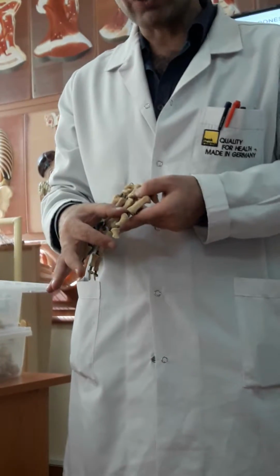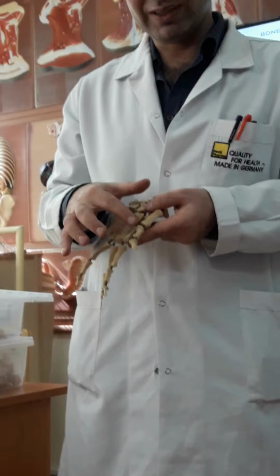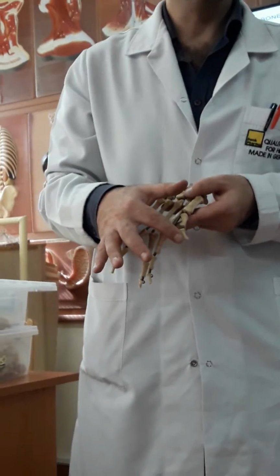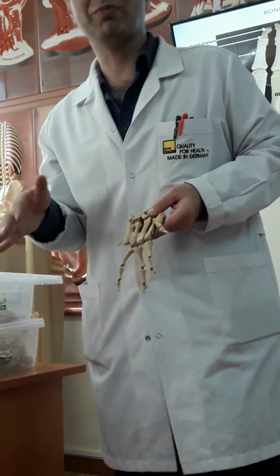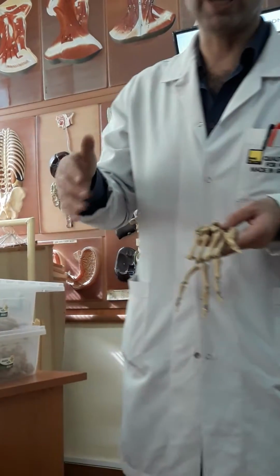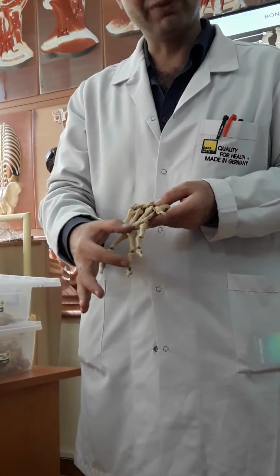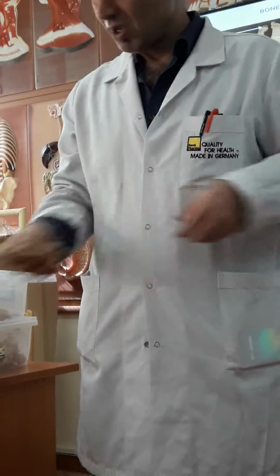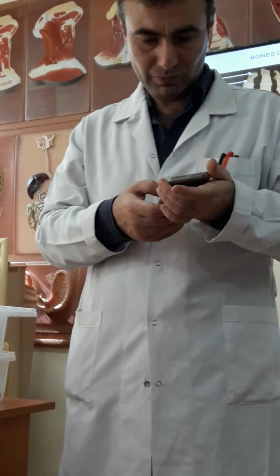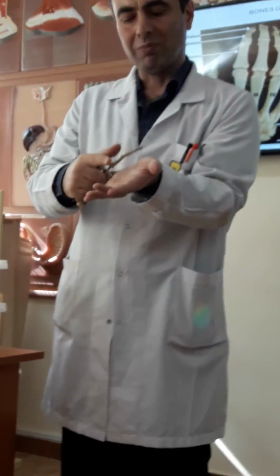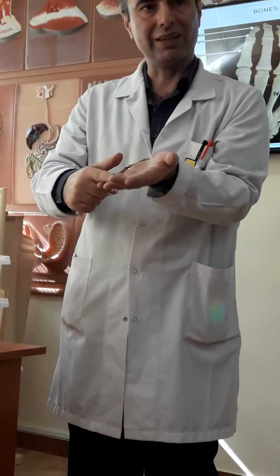The first finger has only 2 phalanges: proximal and distal. Let's say once again, remember 3 regions which we have in the hand: carpal region, metacarpal region, and fingers, digits. The carpal region contains 8 bones. Once again, carpal region, metacarpal region, and our digits.